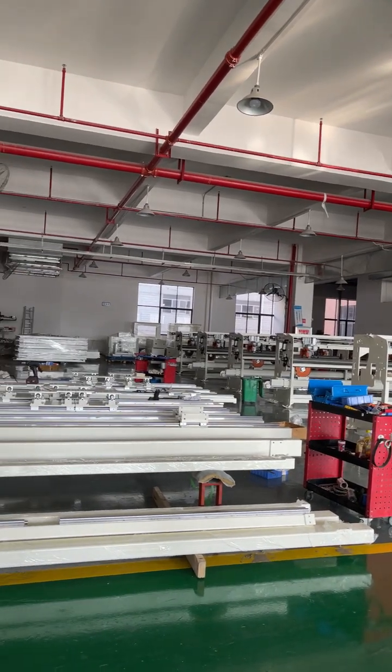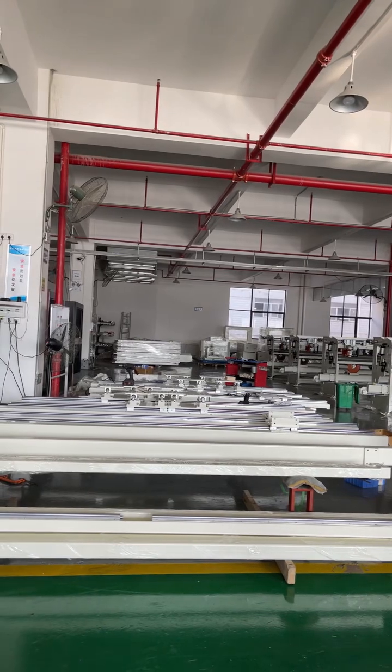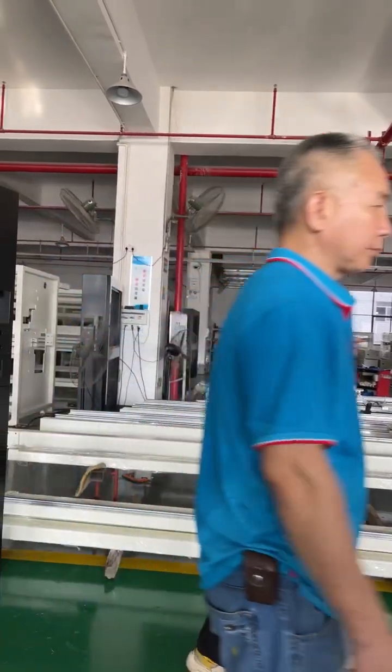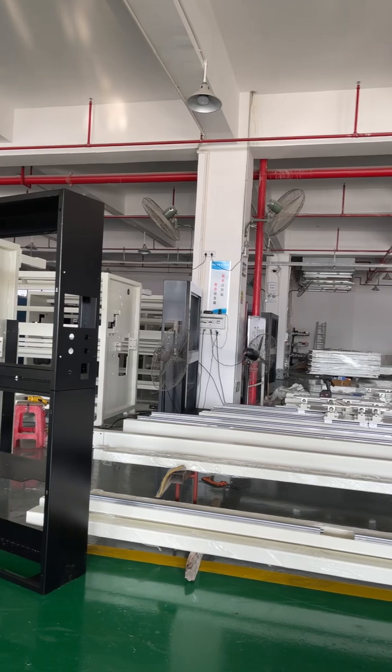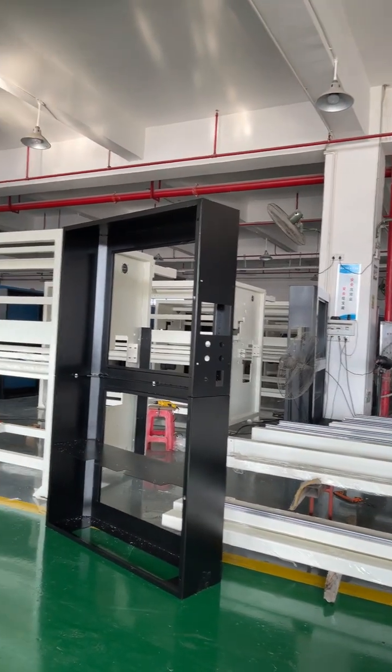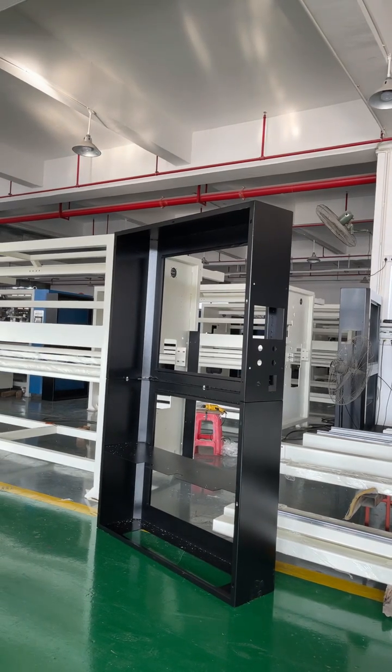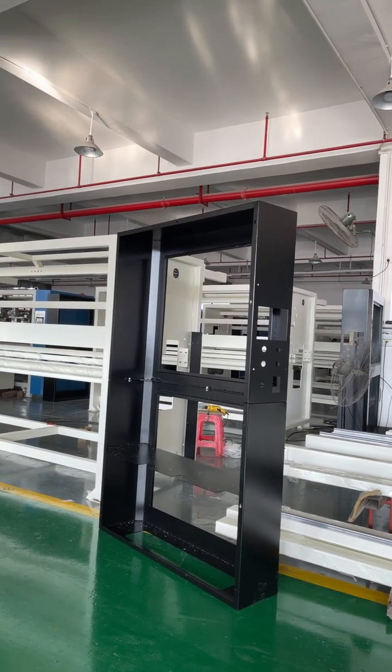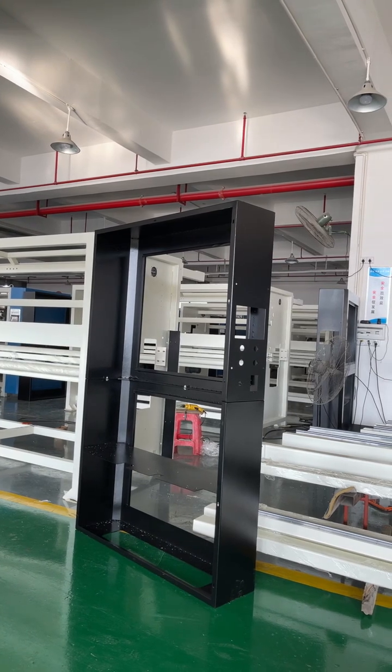Here, those are the single needle quilting machines, the carving box. And our factory has China's biggest assembly workshop, and as you can see now, almost 10 sets of every batch are under assembly.